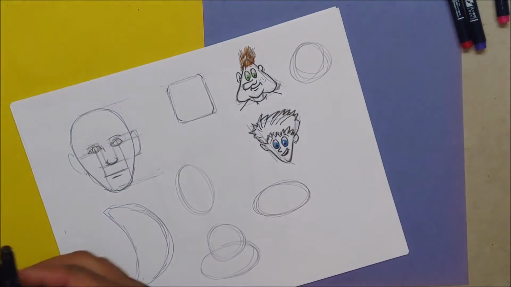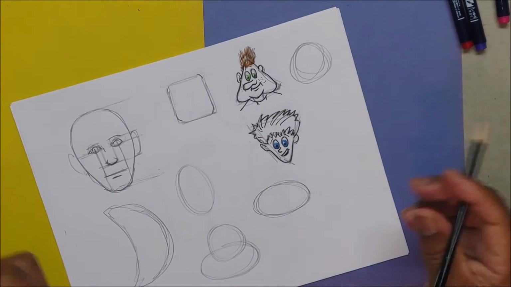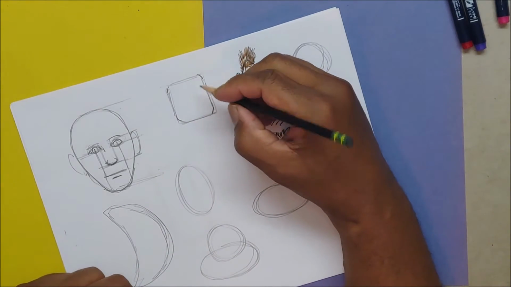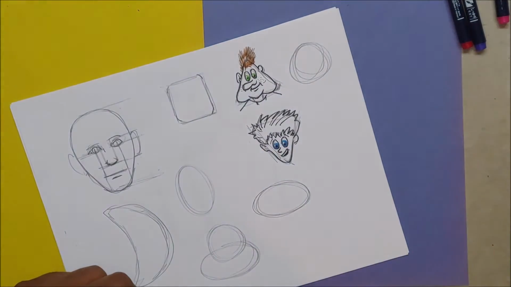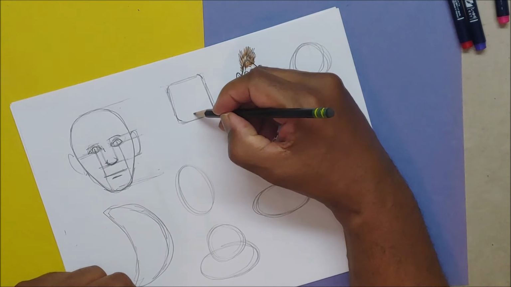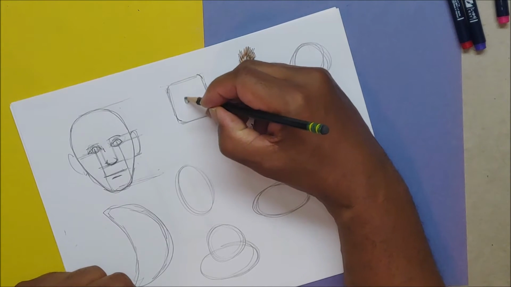Okay, let's do a blockhead guy. There is my pencil. So, kind of think, let's give this guy some glasses. Let's give him just a little. Do I want his face, or want his eyes high, or do I want him low? Let's put him in kind of like, let's put him in the middle.